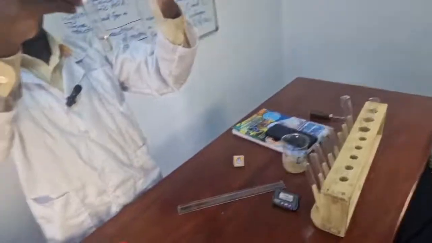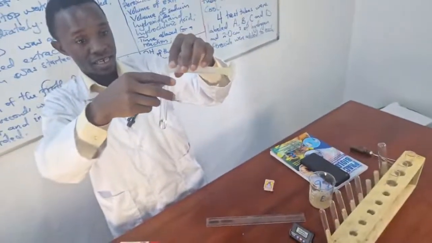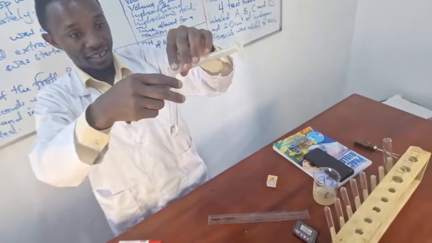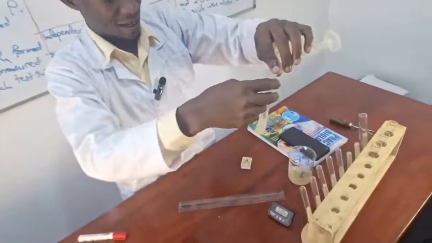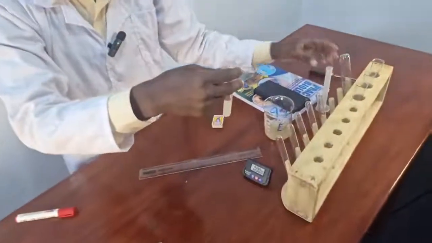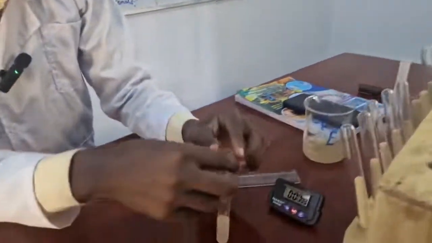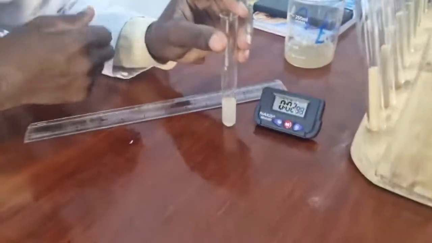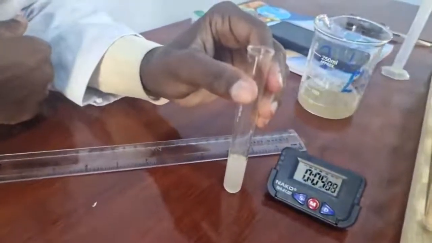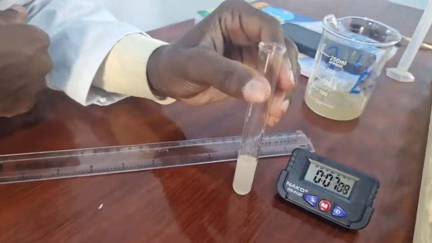This is my test tube C. I'll add the extract. I've added the extract. I've started my stopwatch. I'll determine the length of the froth formed after that time.